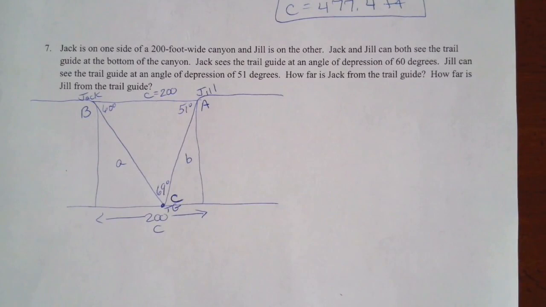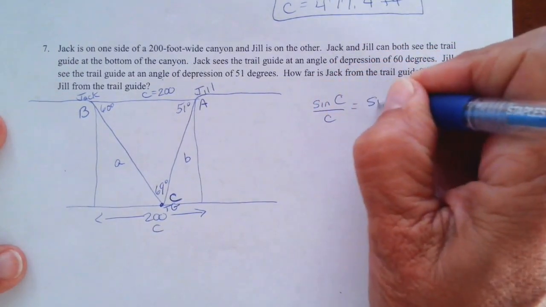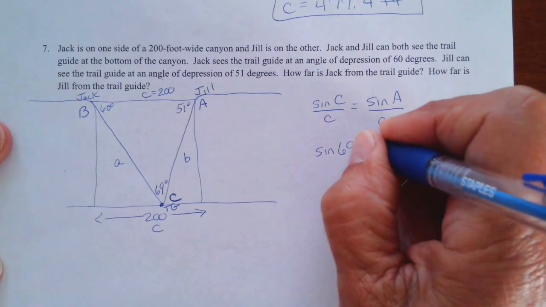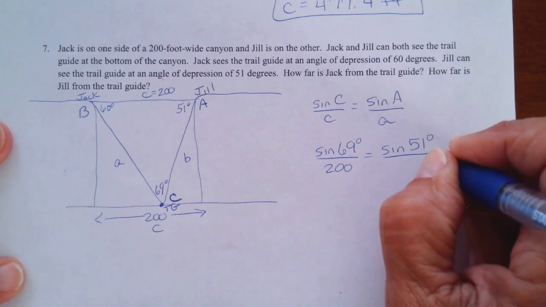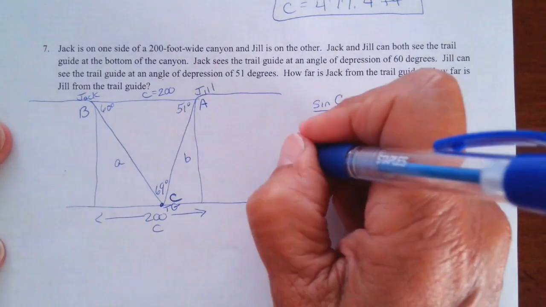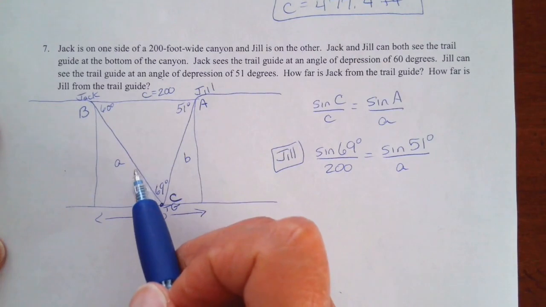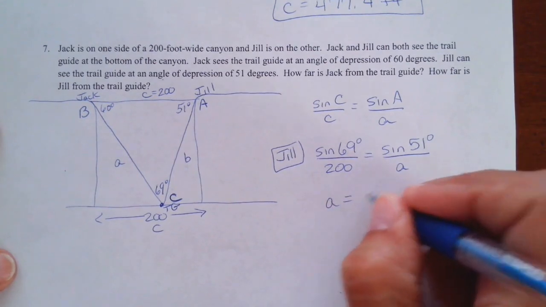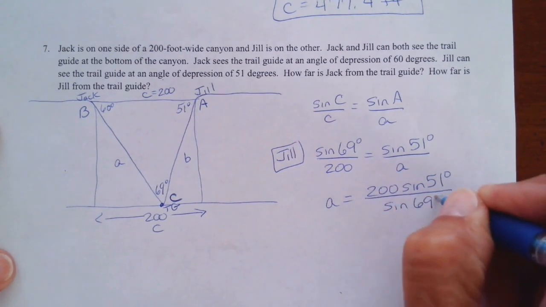Okay, so let's start by finding side A first. So we're going to use C as our piece that we know both. So sine of C over C, and then we'll do the sine of A over A. So that's the sine of 69 degrees over 200, and that equals the sine of 51 degrees over side A. So this is Jill. I'm doing these backwards, I guess. First they asked for Jack, so I'm actually doing Jill first, right? That's the smaller one. All right, so cross multiply, and I'm going to divide all in one step. So I'm going to do 200 times the sine of 51, and I'm going to divide that by the sine of 69, just saving myself a step there.